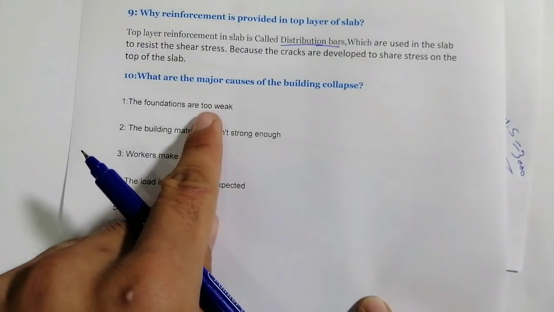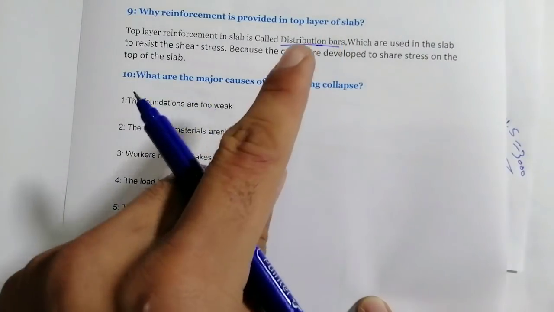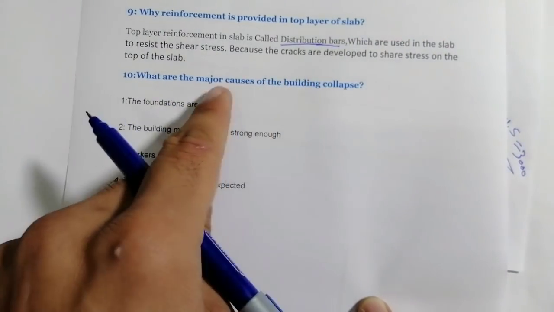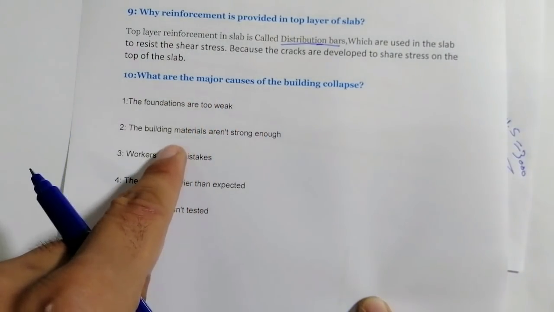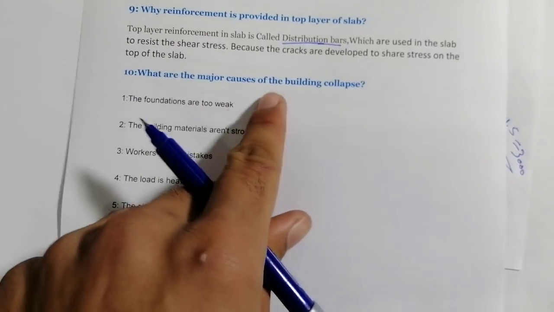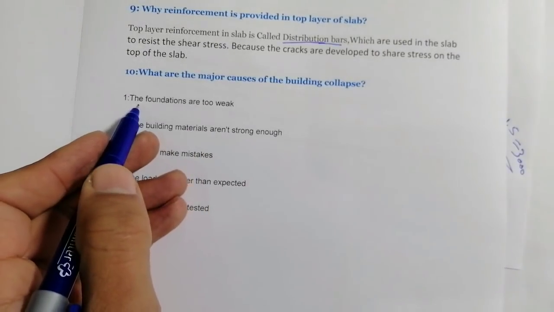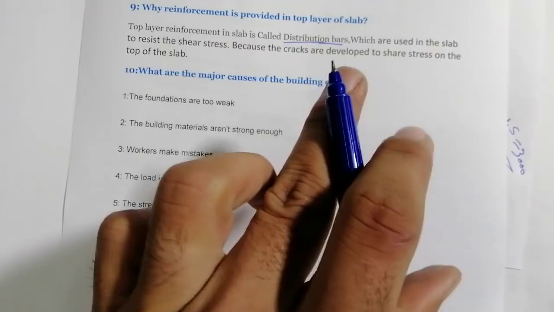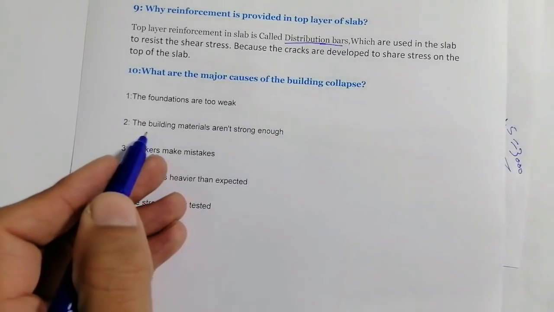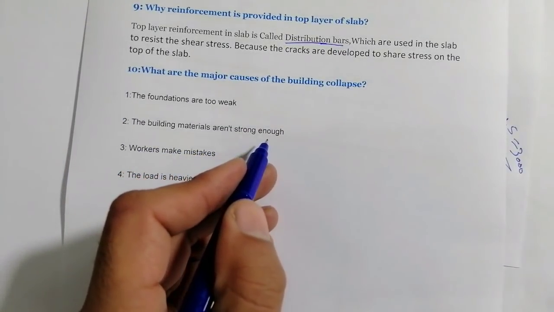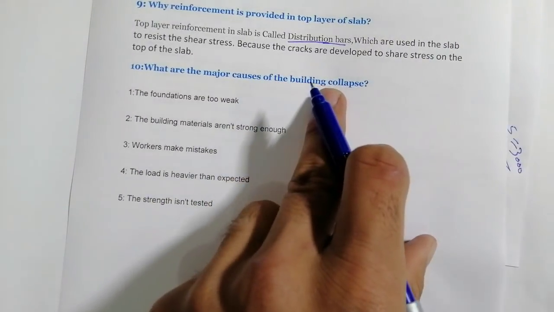Now the last question is about what are the major causes of building collapse. There are five major causes. There are more causes of building collapse, but these are the major causes which I am discussing in this interview question. When they ask you for the major causes, you will answer this question. The first one is that the foundations are too weak, which is a major cause of building collapse. The second one is that the building materials aren't strong enough, so it's a second major cause of building collapse.